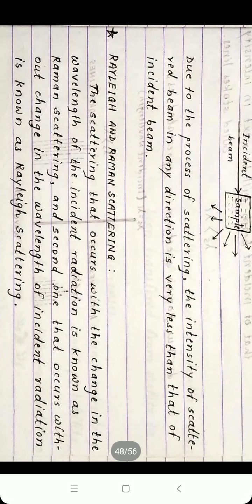Then that Raman spectrum is nothing but those scattered wavelengths having wavelength different than that of the incident beam.